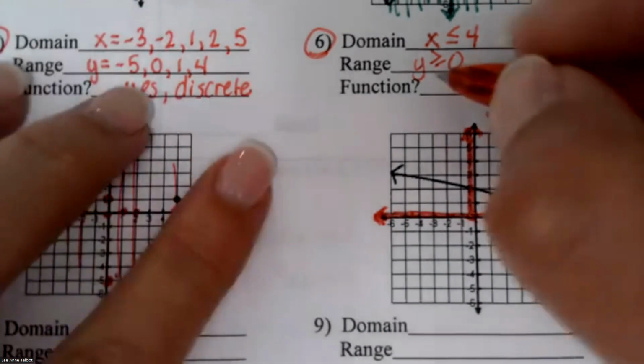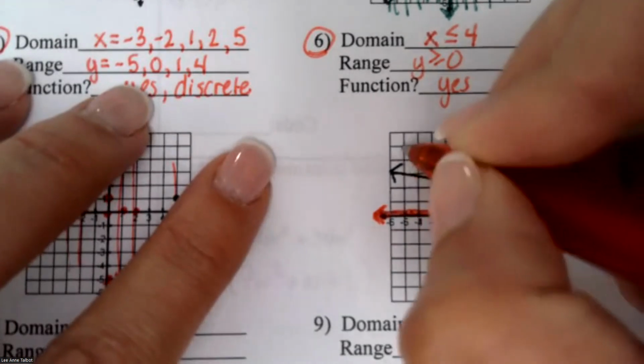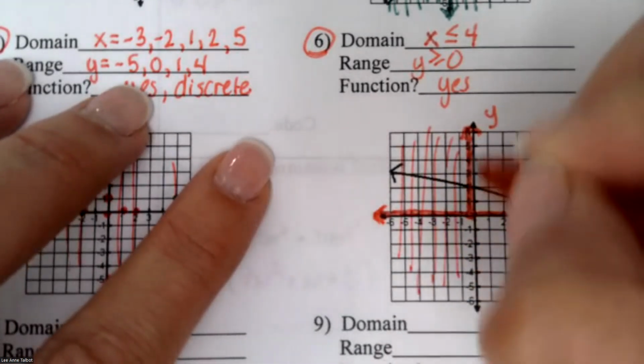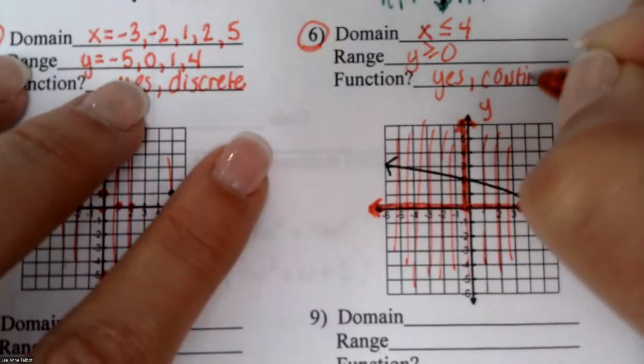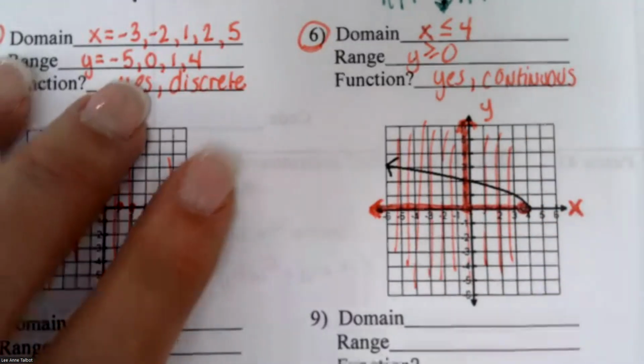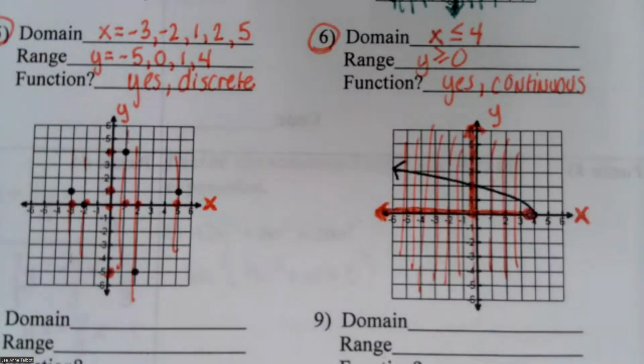Is it a function? Yes. You guys probably already knew that. And it is continuous. Continuous means that I can draw it without picking up my pencil anywhere. All right. I think you guys are done with this packet for today, so you can put that away.